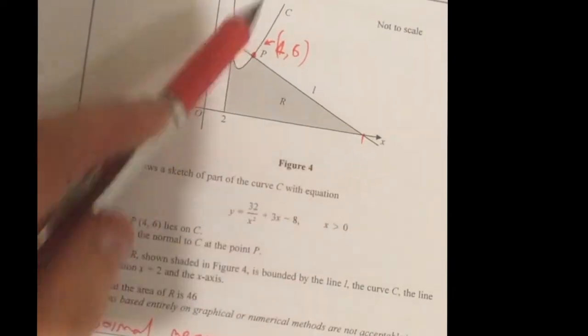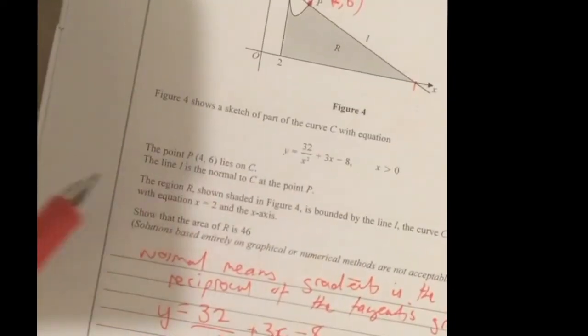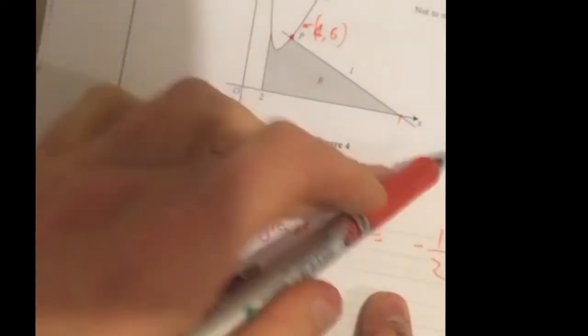Okay, we don't need the tangent gradient, we need the normal gradient because this is perpendicular to our curve. So our normal gradient is minus a half. So now we've got a gradient and we've got our point, we can find the equation of this line and find where it hits the x-axis. So the equation of the normal is going to be y minus 6 equals minus a half (x minus 4).